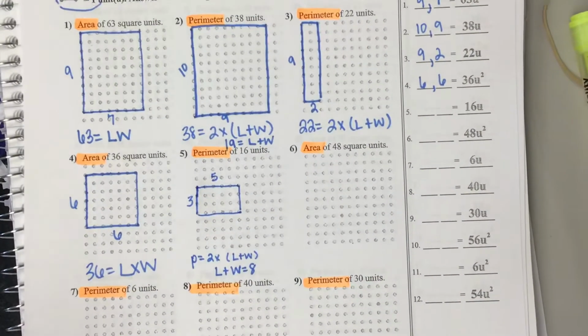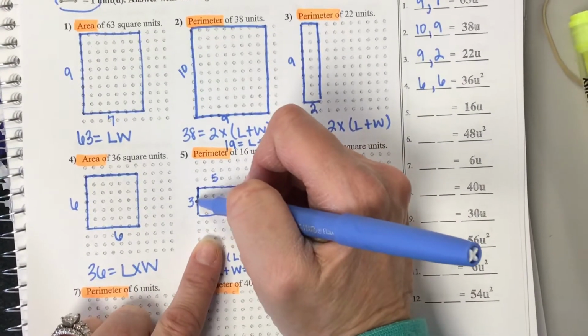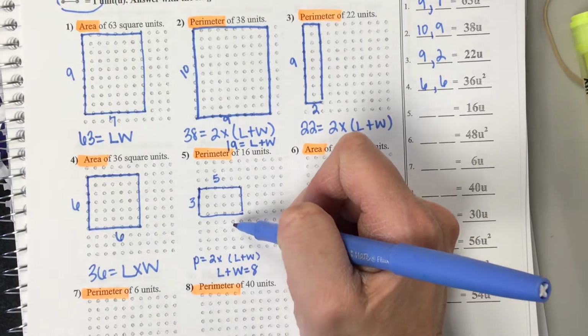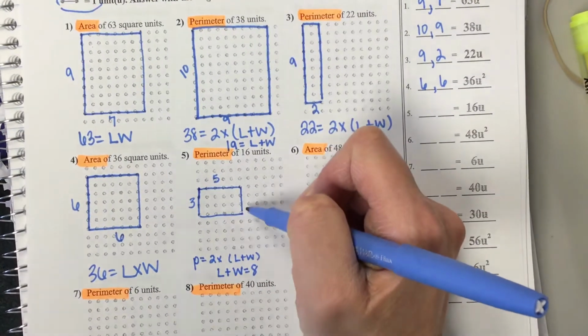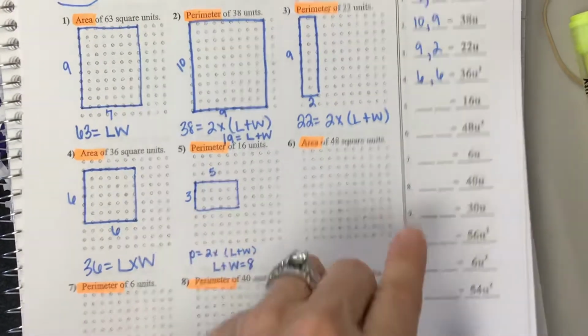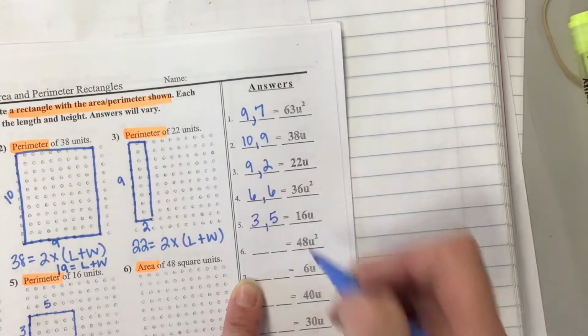Now, it's always a good idea to see if we're correct. 5 plus 3 is 8. Plus 5 more makes 9, 10, 11, 12, 13. Plus 3 more makes 16. So that's correct. So we're going to use a 3 by 5 rectangle.